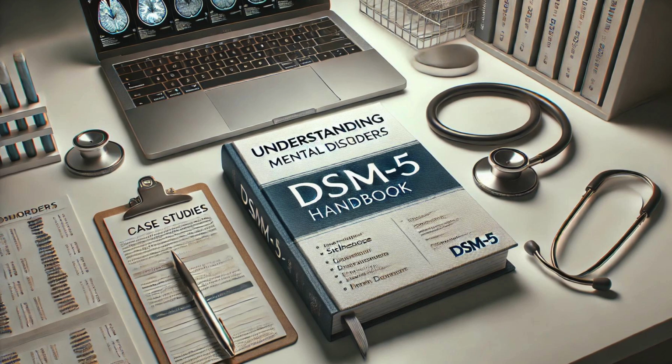Hypomania, on the other hand, is kind of a milder version of this elevated state. It's like turning up the volume on life. You've got more energy, creativity, you're productive, you feel great, things seem effortless. But, and this is key, it doesn't usually last as long. We're talking a few days, and it doesn't lead to that same level of impairment that you see with mania.